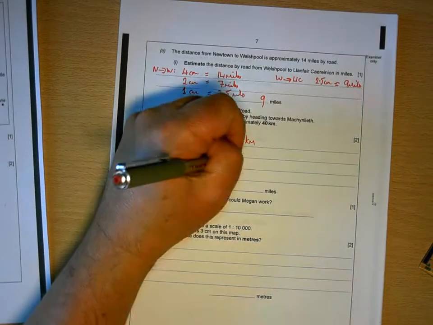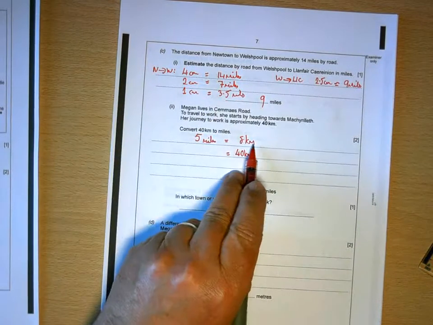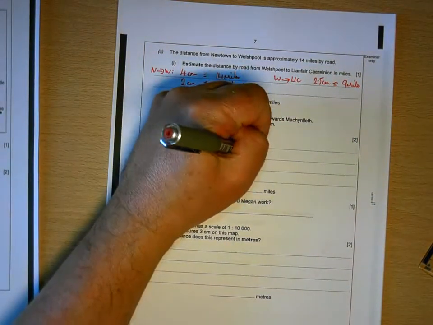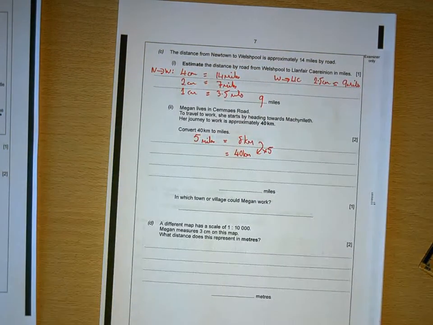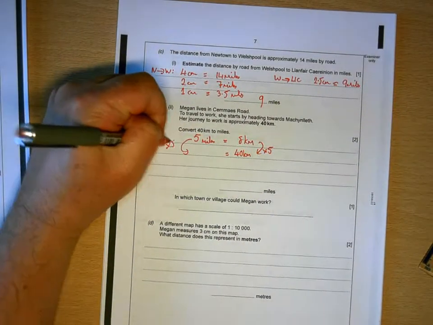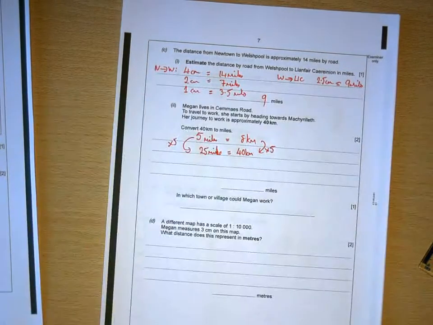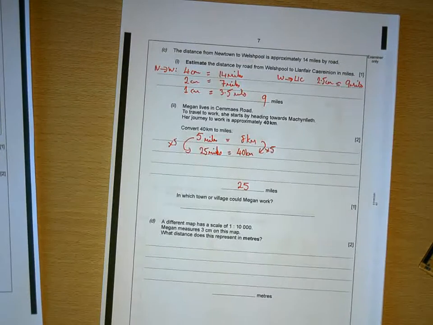So 40 kilometres is 5 times as big. I times 8 by 5, I get 40 kilometres. So if that's 5 times as far, that's 5 times as far as well. So what they're looking for there is 25 miles.